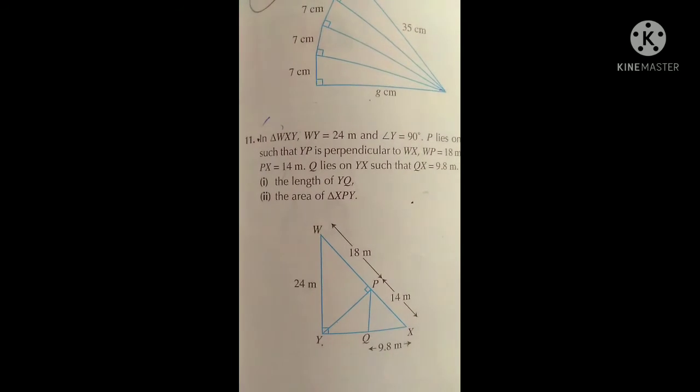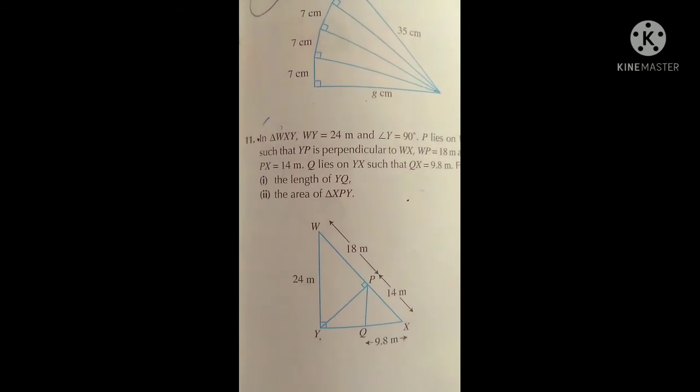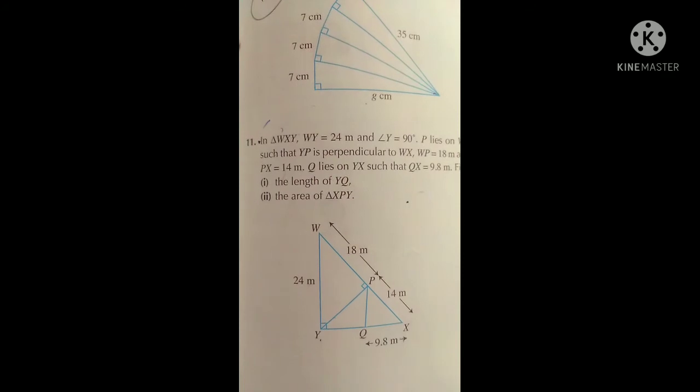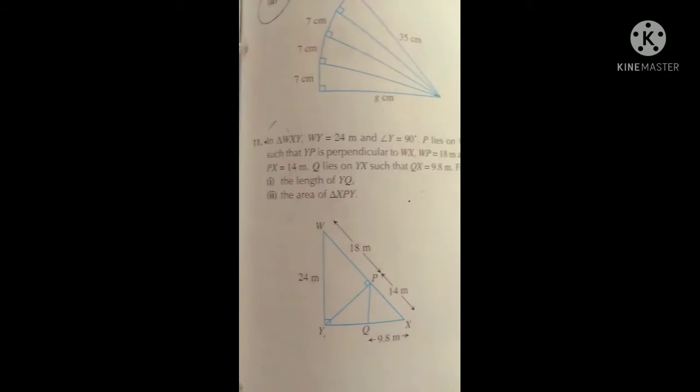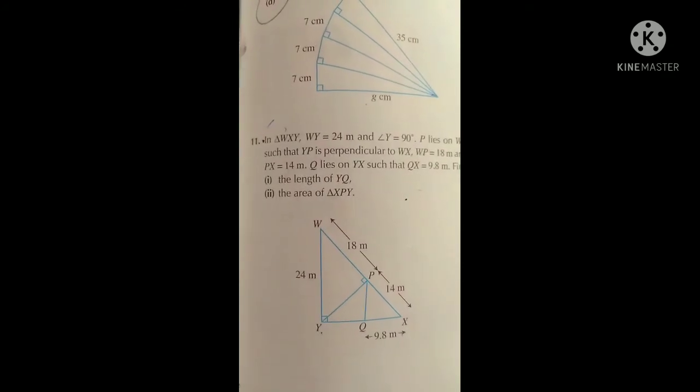Today our lecture is related to chapter 10, Pythagoras Theorem. Your book is NSM2 D2 Math. I'm going to explain question number 11 of exercise 10.